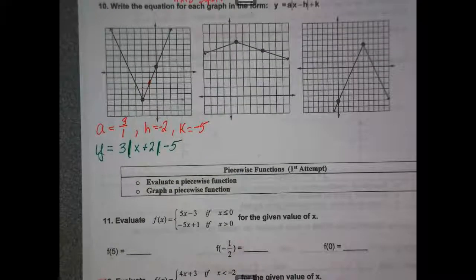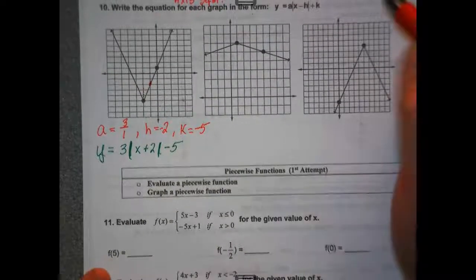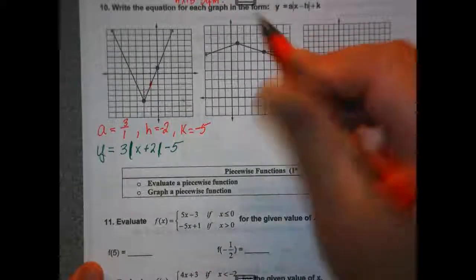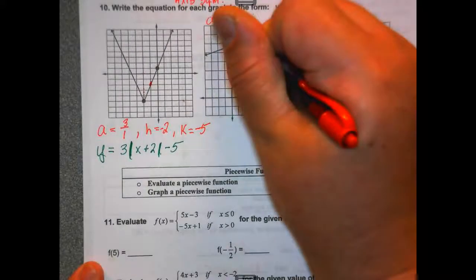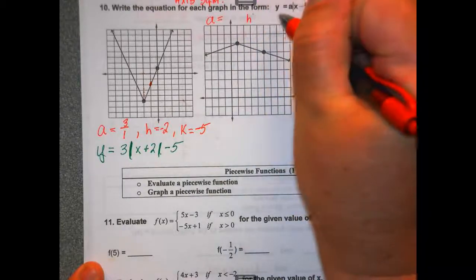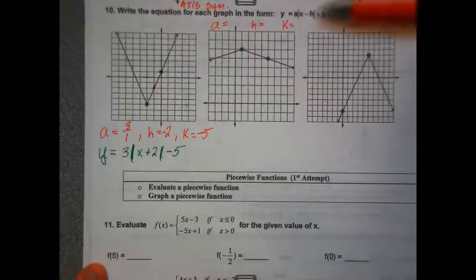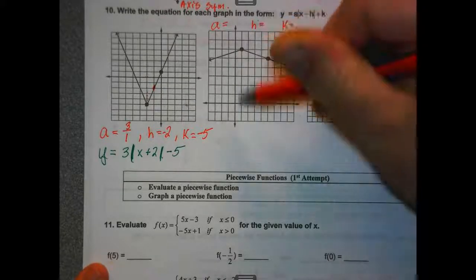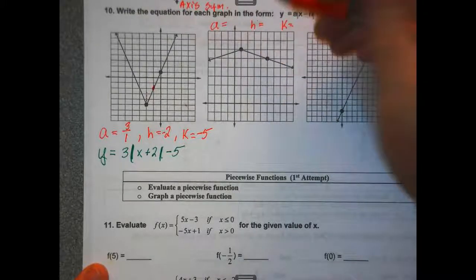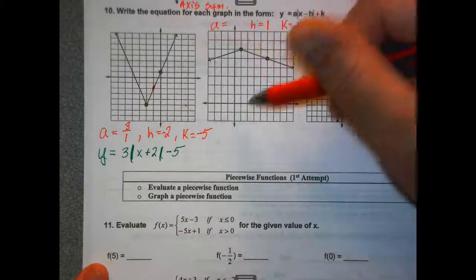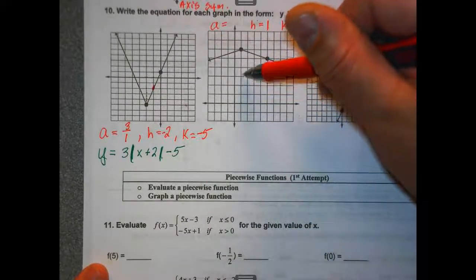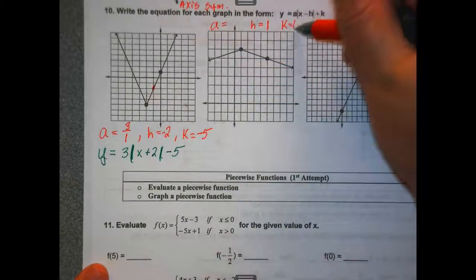All right, next one, number 10B. We need our A, our H, and our K. So let's do the H first: positive 1 for x. And our K is going to be 6.